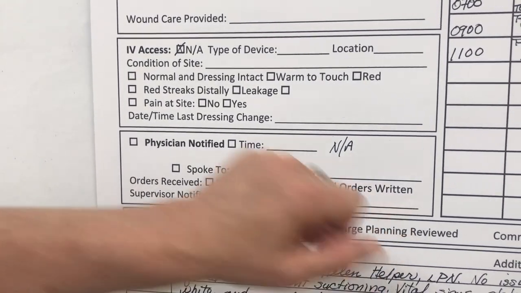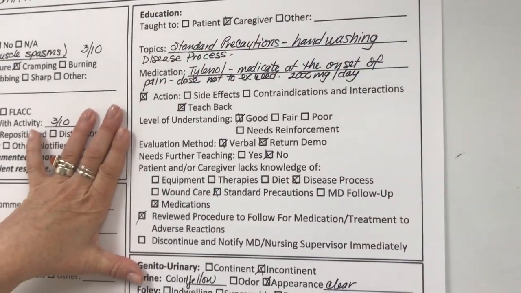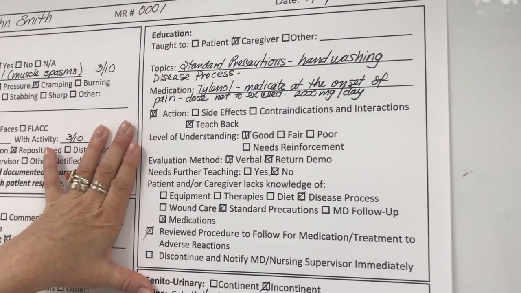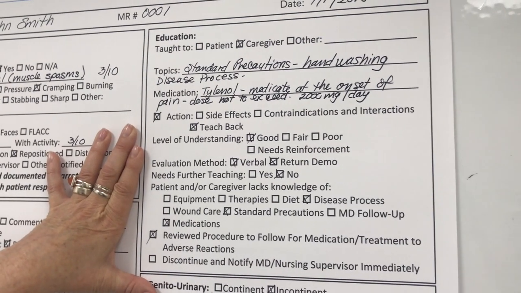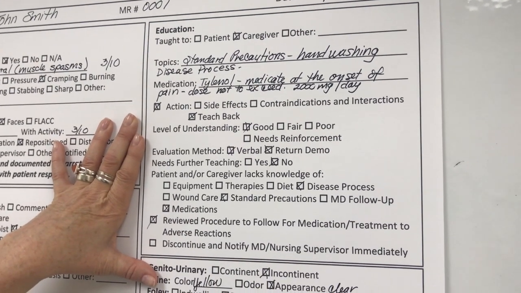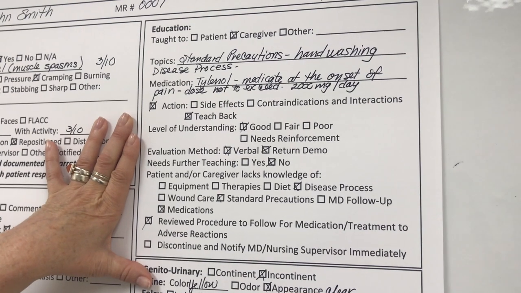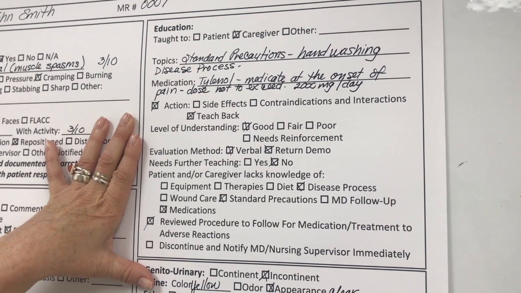That needs to be written here. Education, this is a very frequently left blank field. This is really important. We're supposed to do education every time we come in one way or another. It may be reinforcement of education, it may be a new education.